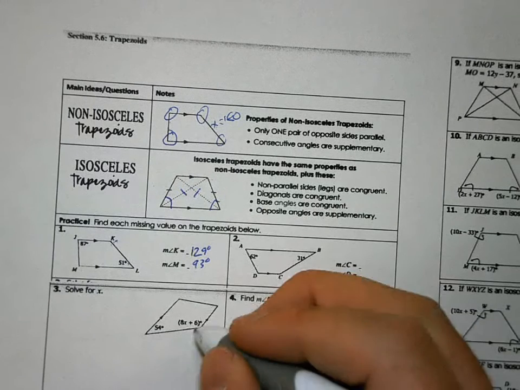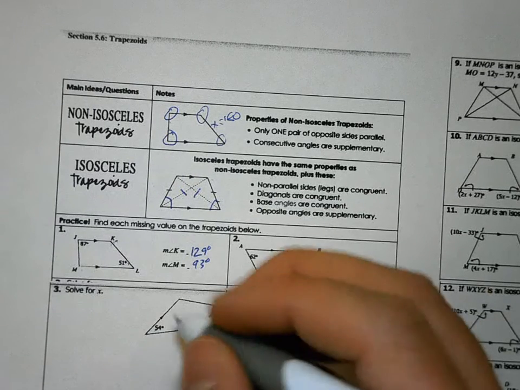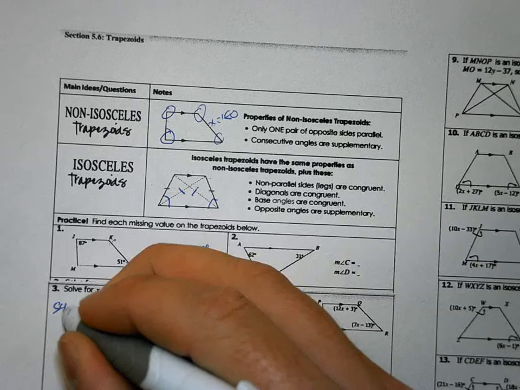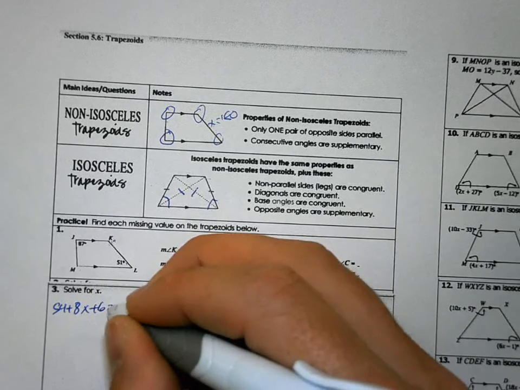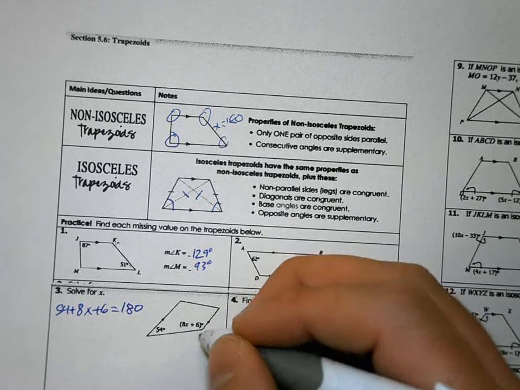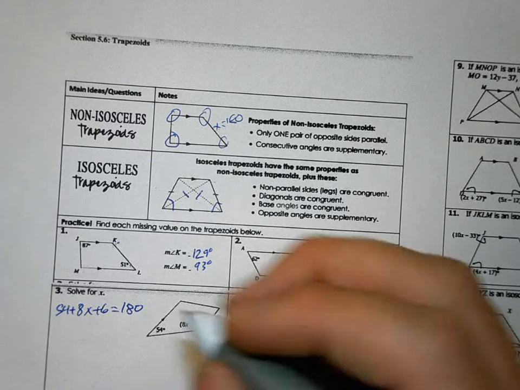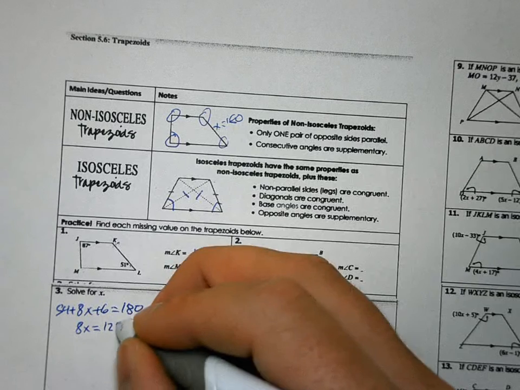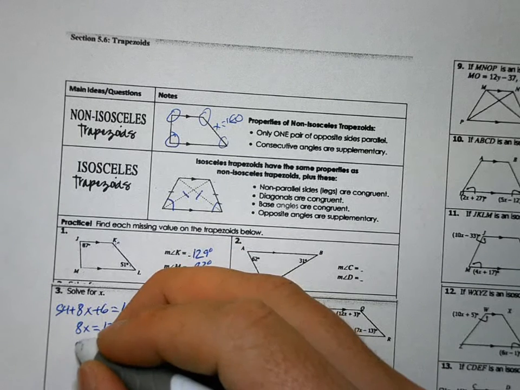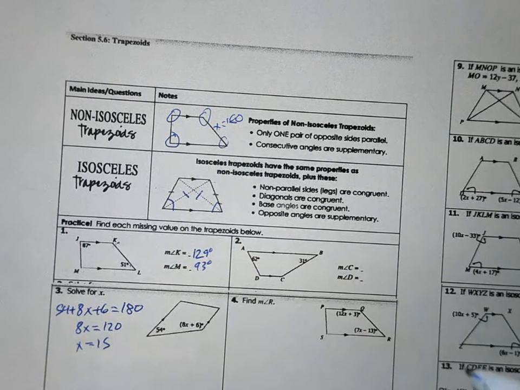Okay, next one. These two have to add up to 180, so to solve for this, I'm going to go 54 plus 8x plus 6, set it equal to 180. These are supplementary. Solve, I get 8x equals 120. Then I get x equals 15.